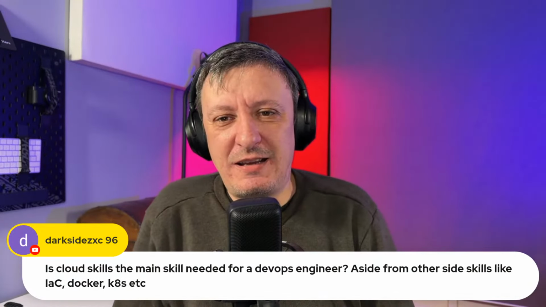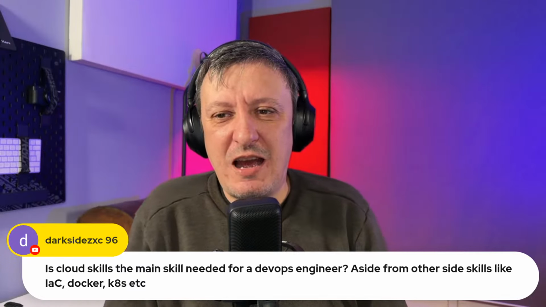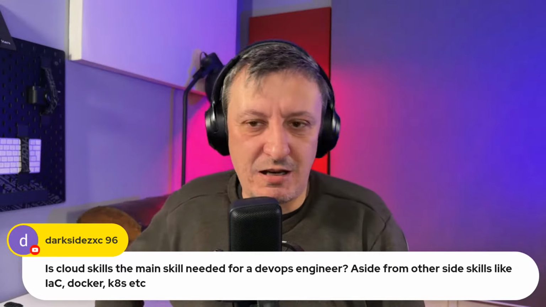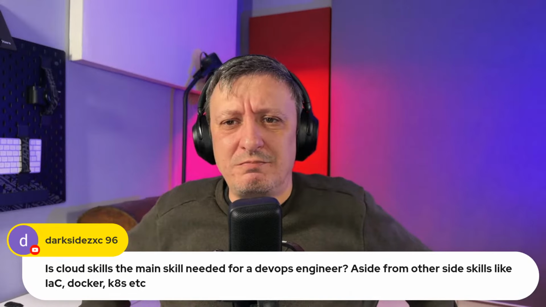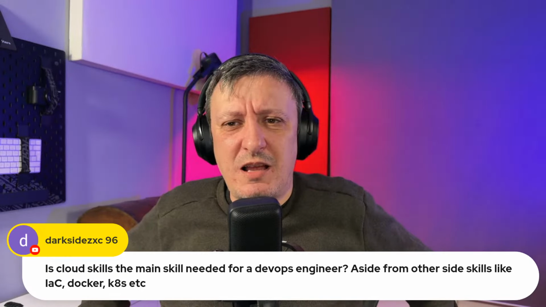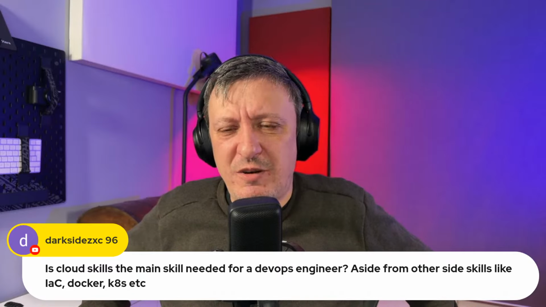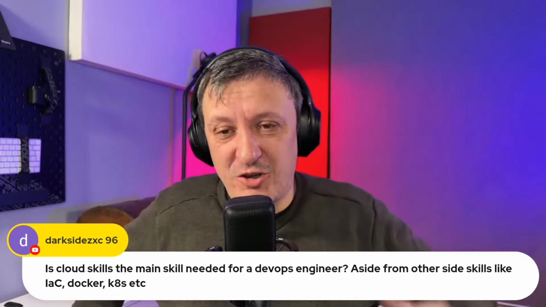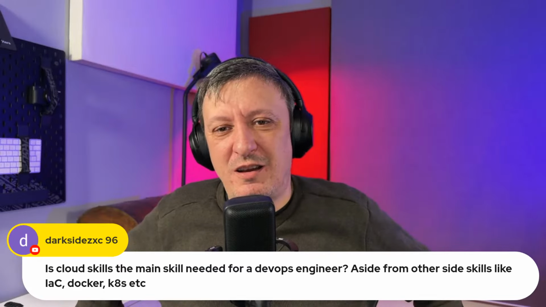Okay. Is cloud skills the main skill needed for a DevOps engineer, aside from other skills like infrastructure as code, Docker, Kubernetes, etc.? Yes. I think companies running in cloud are more likely to be closer to the edge. And when I say edge, I don't mean edge computing. I mean technological edge. So those things usually go together.